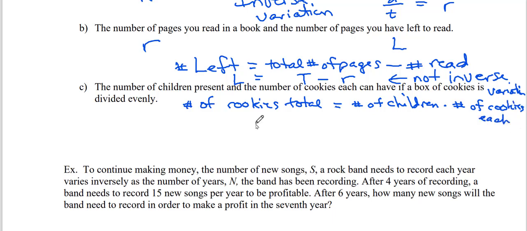So let's give these each a letter. T would equal, the number of children present is a constant, right? That's some constant. And then the number of cookies that they each get, let's call it N for number.